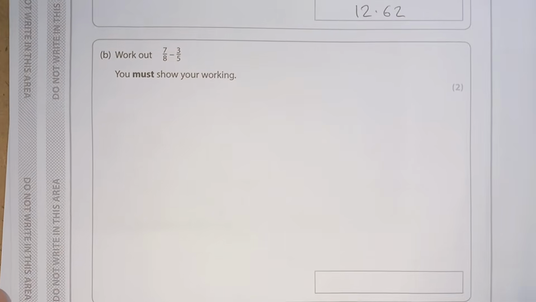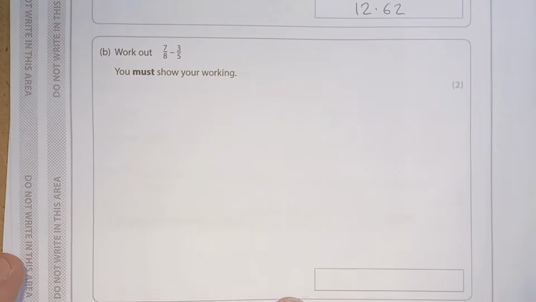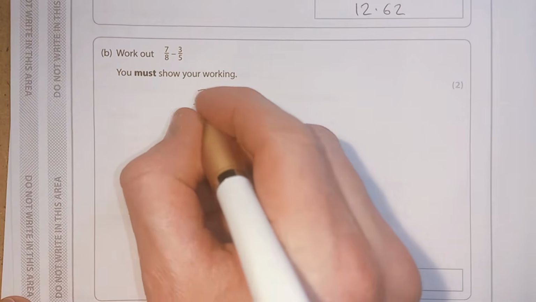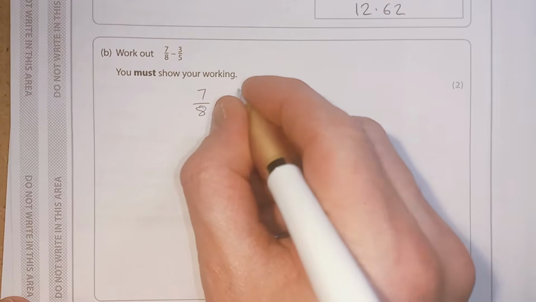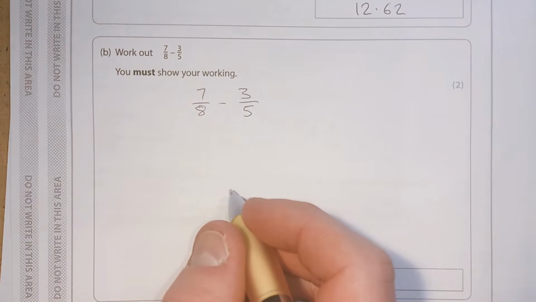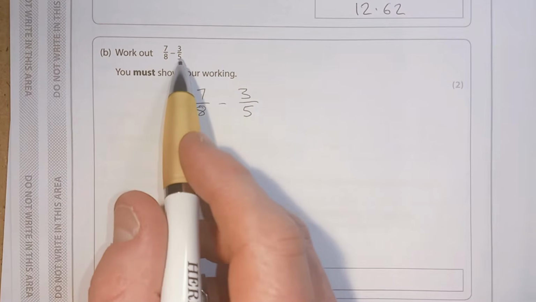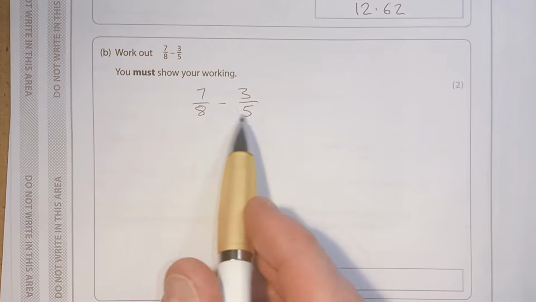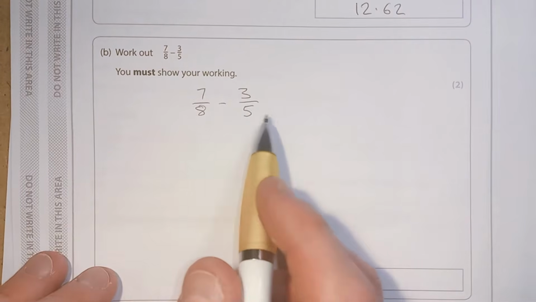Okay, so we've got part B here now. Work out 7/8 minus 3/5. So I'm going to write it out down here. Well, if we're doing addition or subtraction of fractions, the first thing we look at are the denominators, the numbers at the bottom, the 8 and the 5. If they're different, well then we need to make them the same.